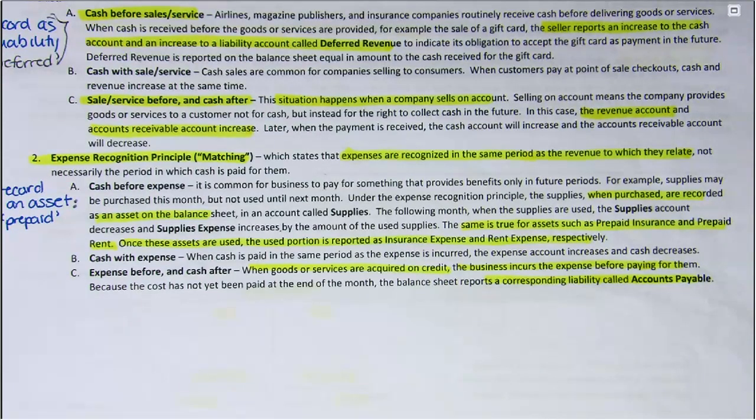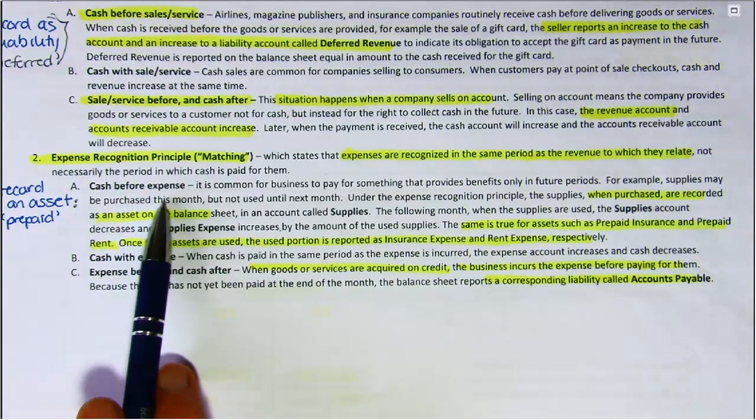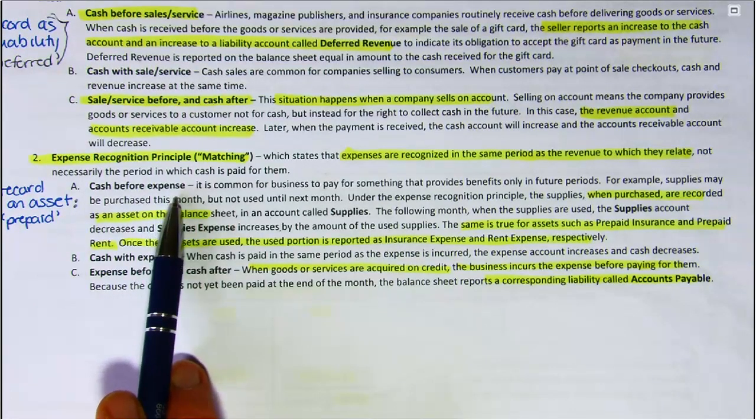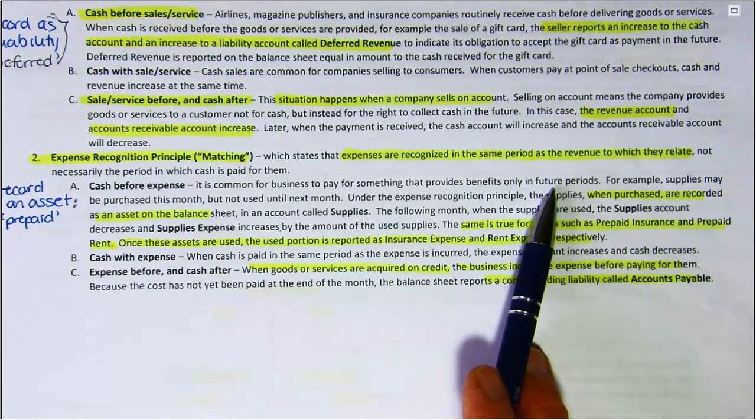Some folks get confused on the difference between an expense and an asset. Remember that an asset provides a future benefit and an expense is a used up or a received benefit. Now let's look at the three situations. First, let's take a look at A. Cash is paid before an expense is incurred. In other words, before you receive the benefit of that cost. The benefit will be received in a future period.